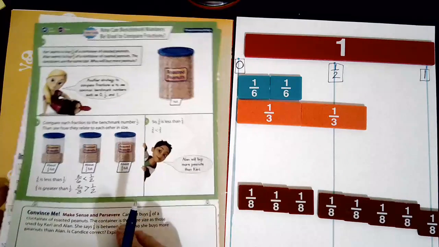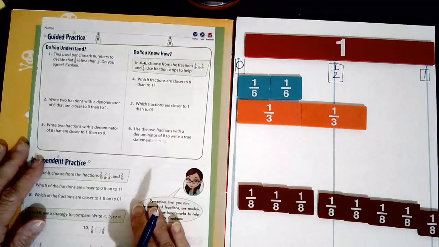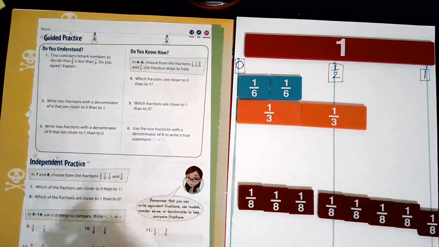Let's go ahead and look at our next page. And I see that we have number 1. Tina used benchmark numbers to decide that 3/8 is less than 7/8.